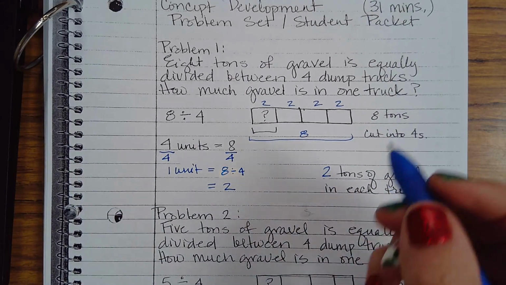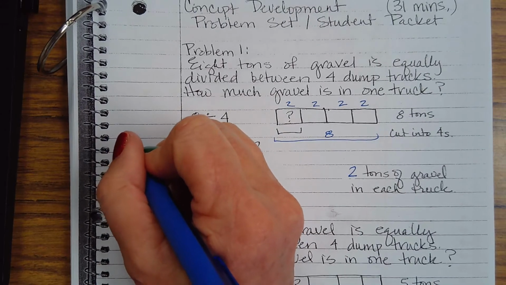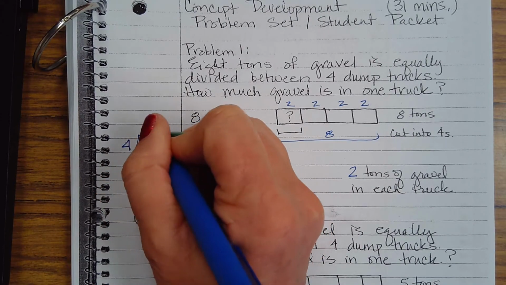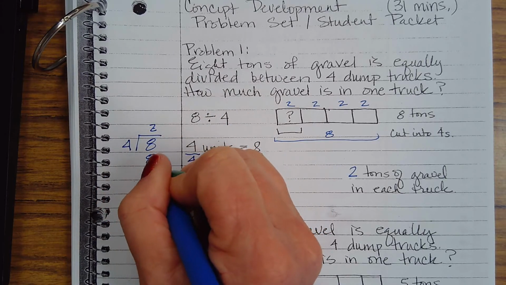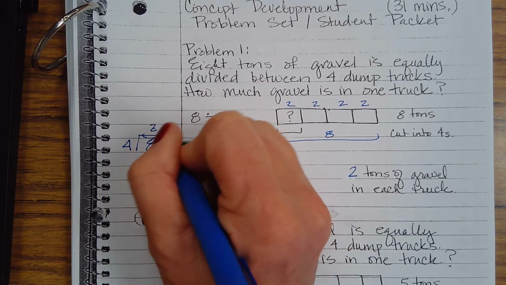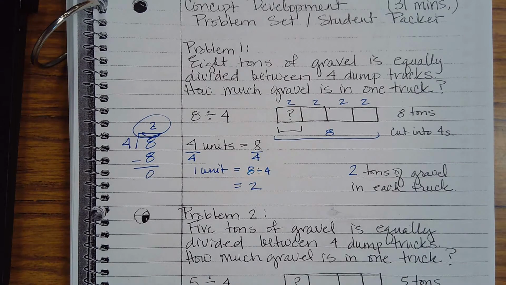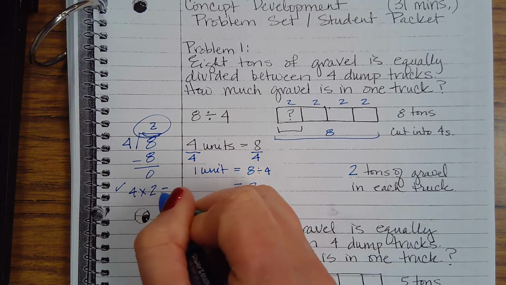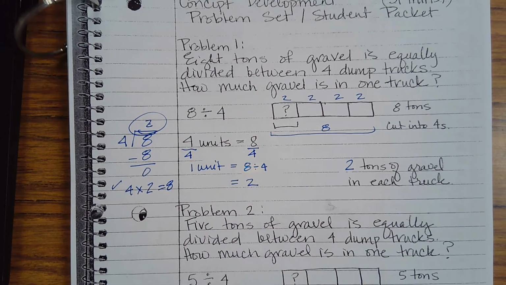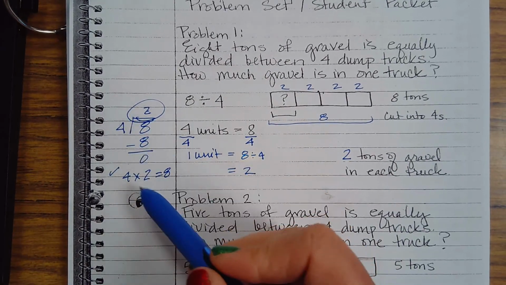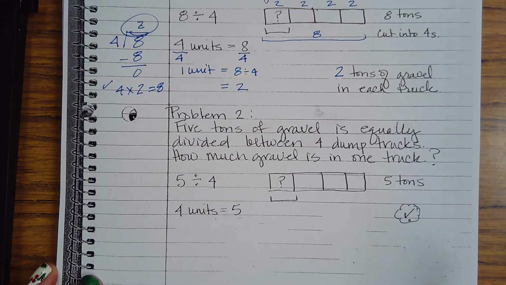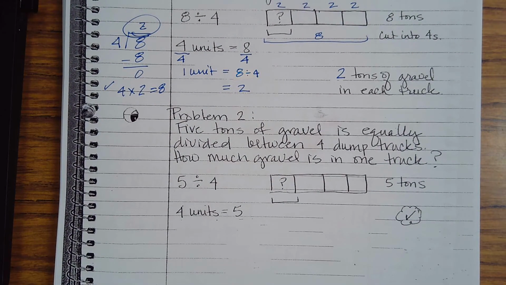All right, you could also use the standard division algorithm and go to, now if I wanted to check my answer, I could go 4 times 2 is 8, right? So those are all the skills that we are building from our last module. All right, Problem 2.